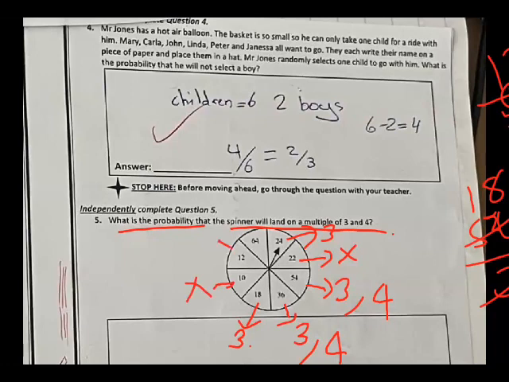None. What about 12? Multiple of both 3 and 4. What about 64, beta? Is it both? No, it's just the 4. Now tell me, what is the probability the spinner will land on a multiple of 3 and 4?